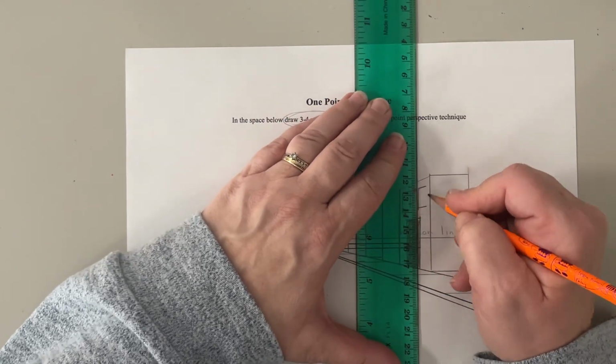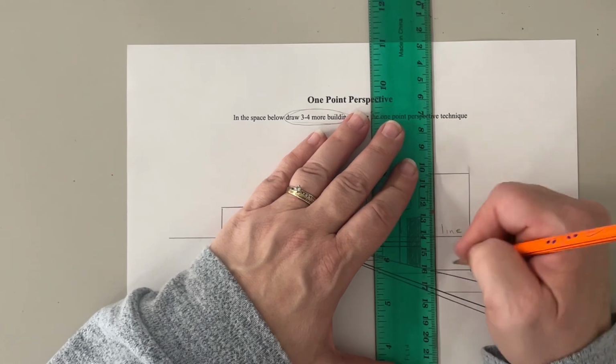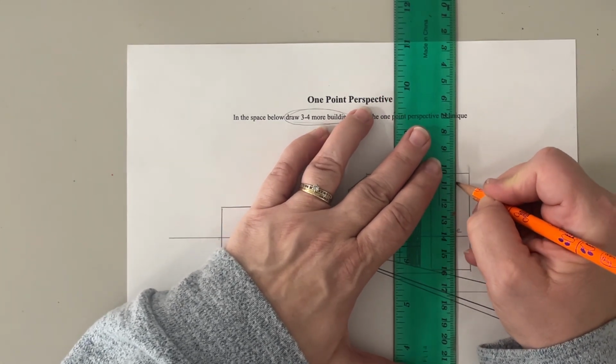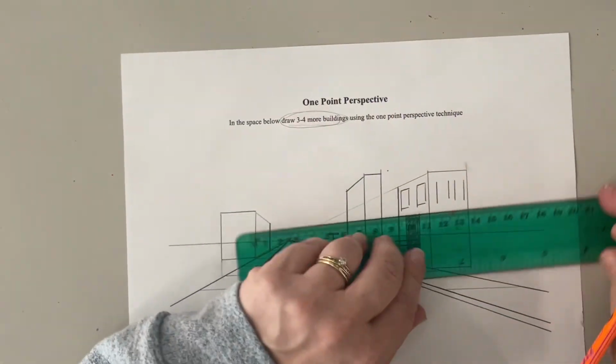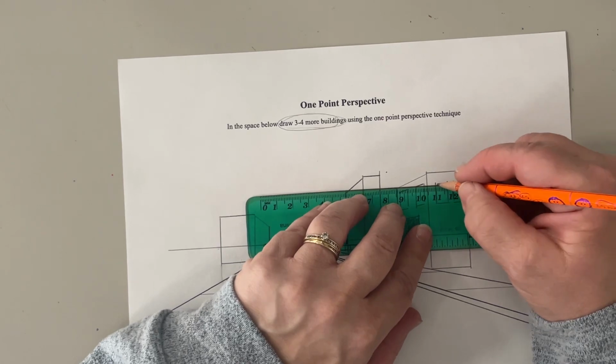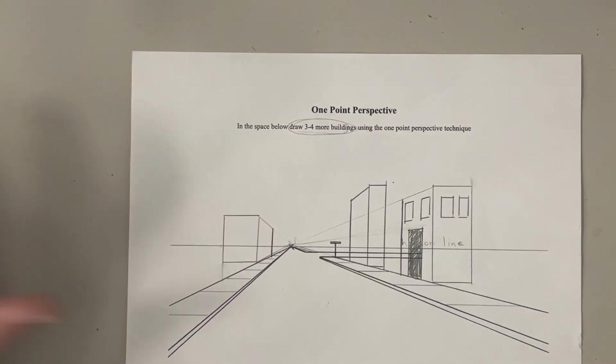And then I can start to add details in my structures, okay? If it's on the front facing side, I do not have to use my vanishing point because this is the front part of the building. So everything on that front area faces towards me, and I'm just drawing straight rectangles going back in space, okay?